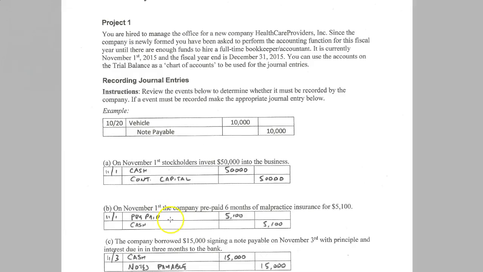Well, I have debited prepaid. Remember, always debits, credits. I actually have to say it to myself. Debits, credits. Prepaid is debited $5,100, and cash is credited $5,100. Let's take a look at what that transaction would look like.